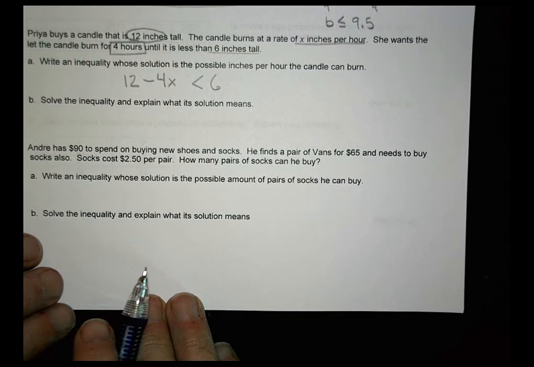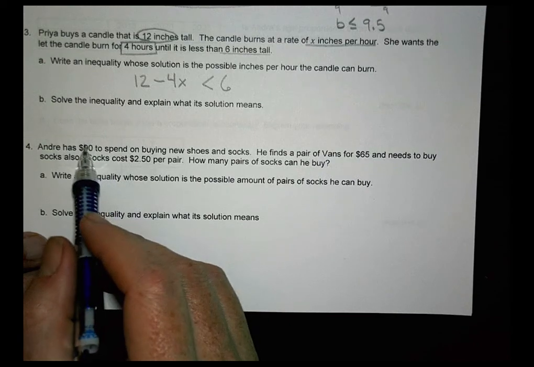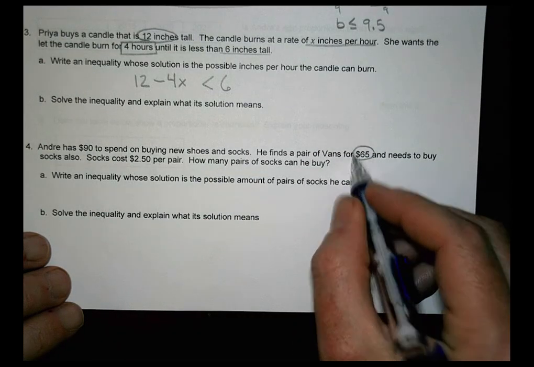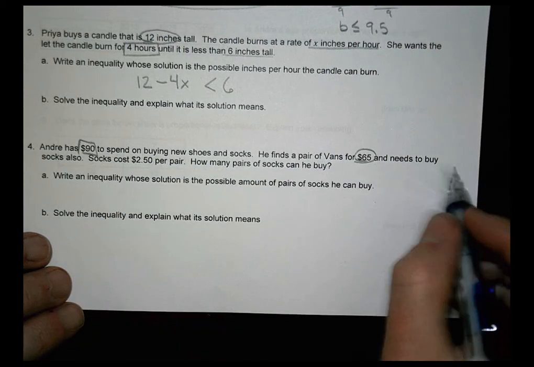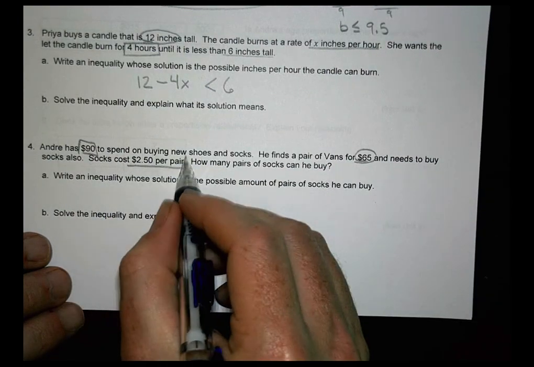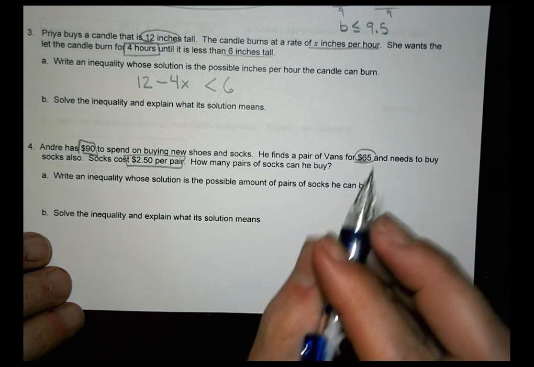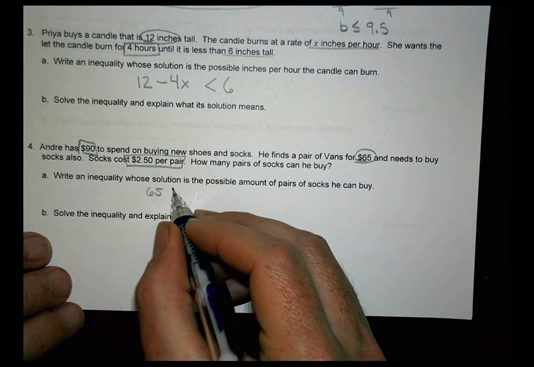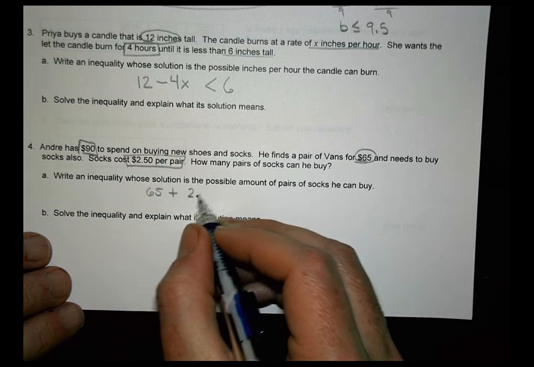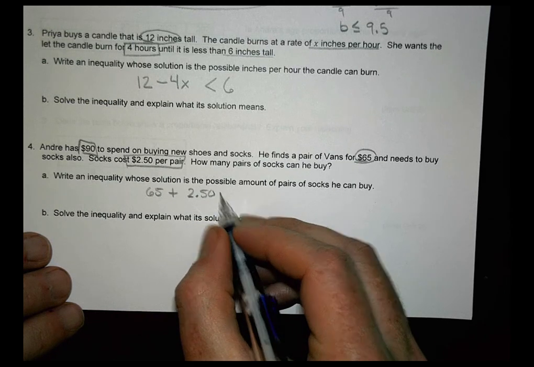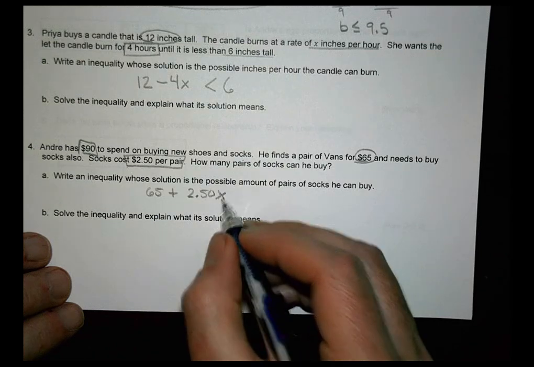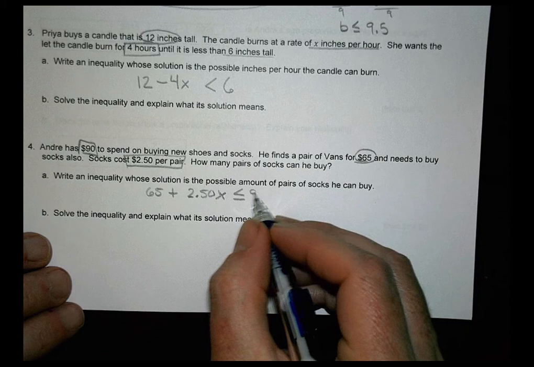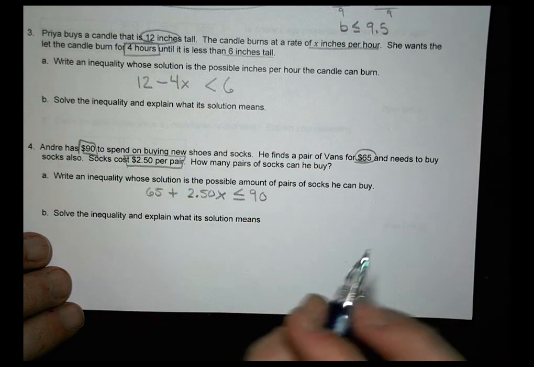Number 4, Andre has $90 to spend on buying new shoes and socks. He finds a pair of Vans for $65, so we have 90 bucks, and needs to buy socks. Socks cost $2.50 a pair. How many pairs of socks can he buy? Well, so what do we know? He's going to take his $65. He's going to add to it the cost of socks, which is $2.50 for each pair of socks. We don't know how many. We'll call them x. And whatever that is altogether, it needs to be less than or equal to $90 because that's all the money he has.